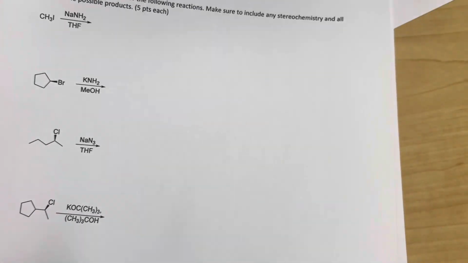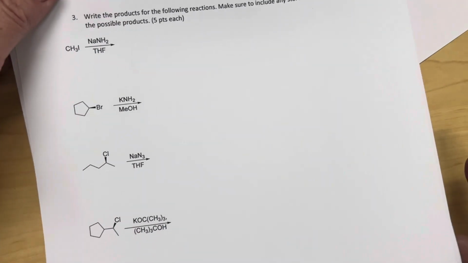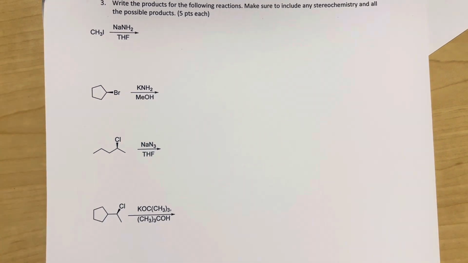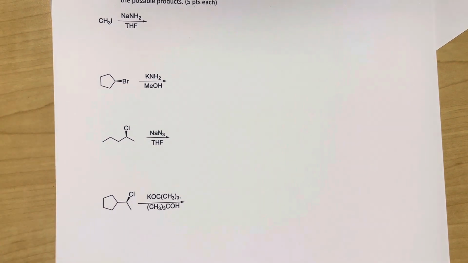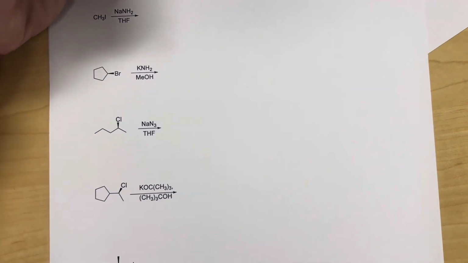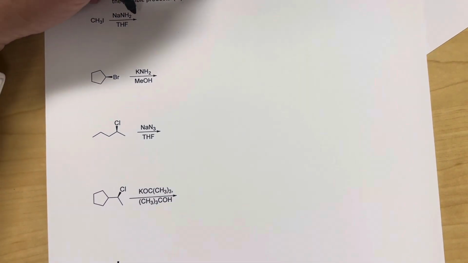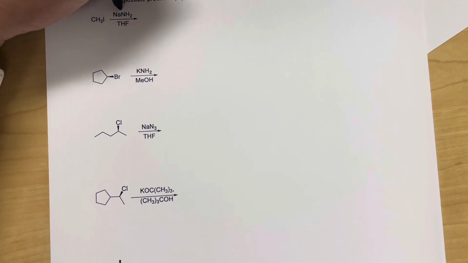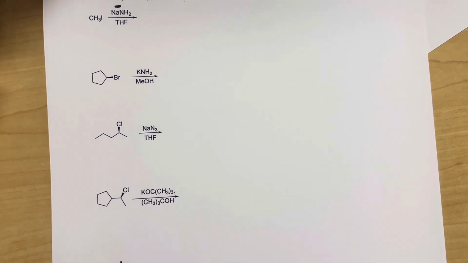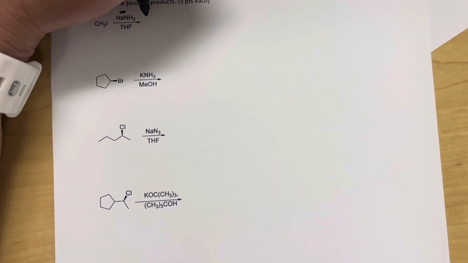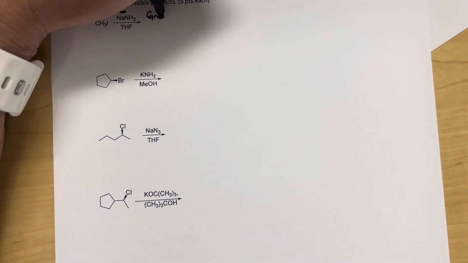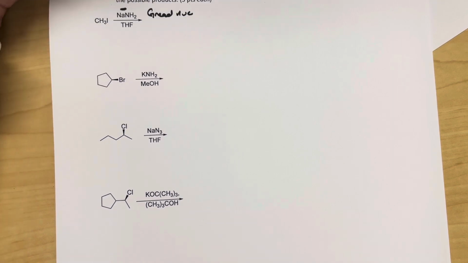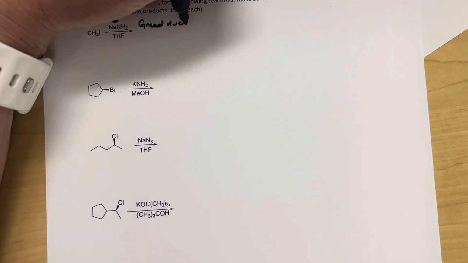All right, let's do all the possible major products and the stereochemistry. So this is going to be an NH2 minus, right? An NH2 minus is a great nuke, and it's a pretty decent base.